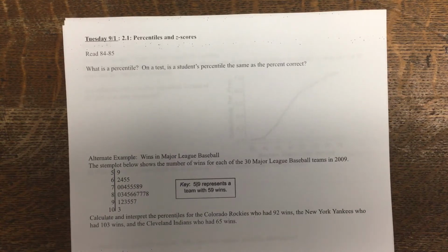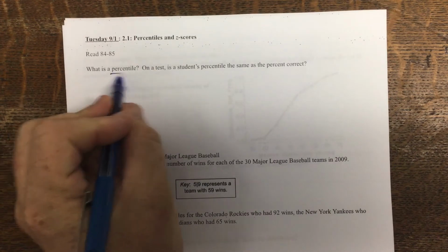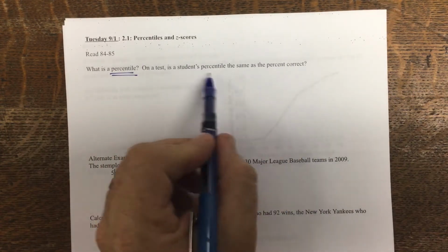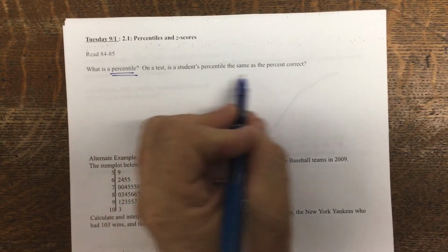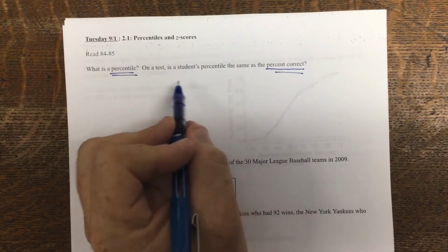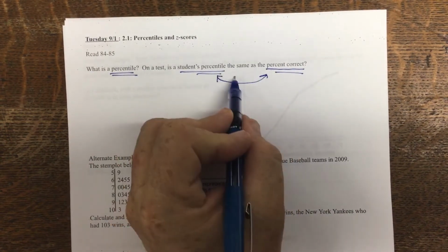So when we're looking at this, and we're starting to get deeper into the information that's going to be required of us for the AP Stats test, we're dealing with percentile. I'm going to answer this question here: a student's percentile matches the same as percent correct. Are they the same?